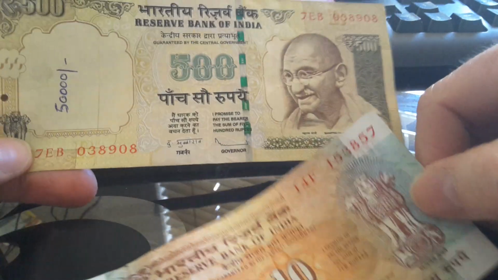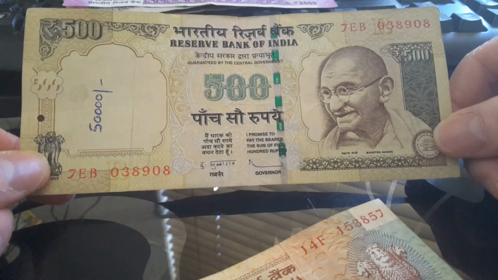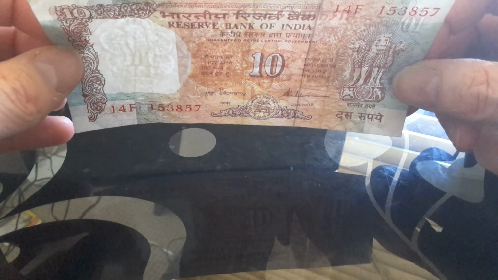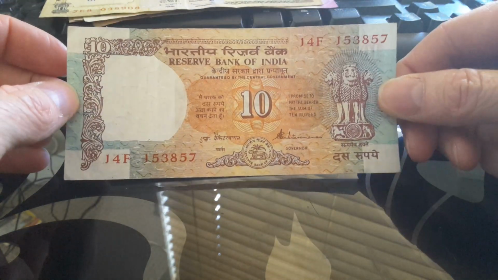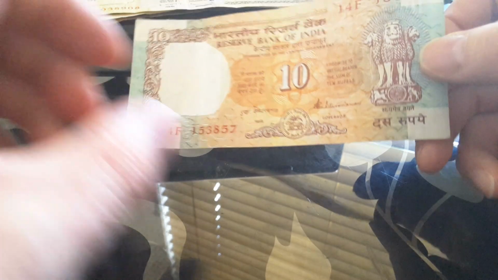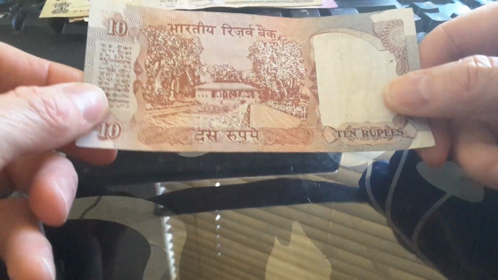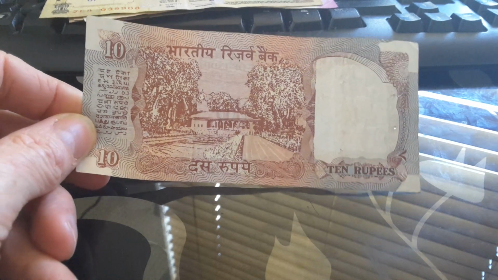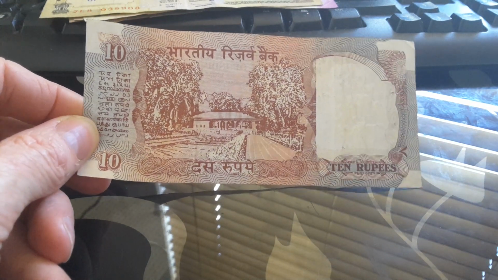Well, this is not guaranteed by the central government. So generally I wouldn't trust the current people in power. There's the Ashoka column there. And on the back it has a house, so let me look it up and see what it is.